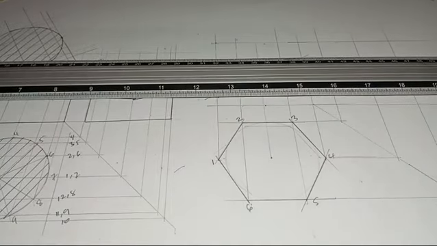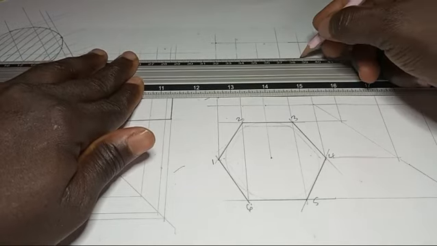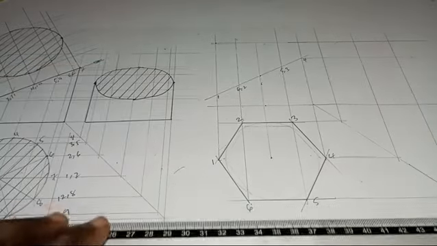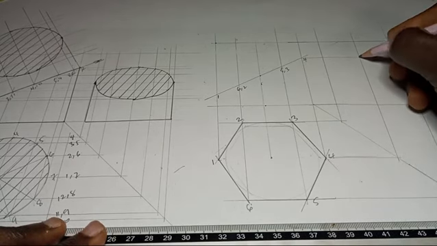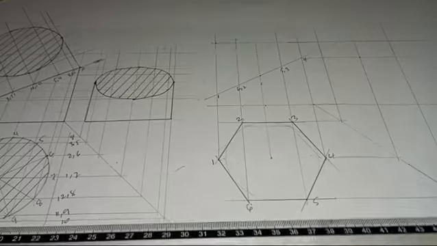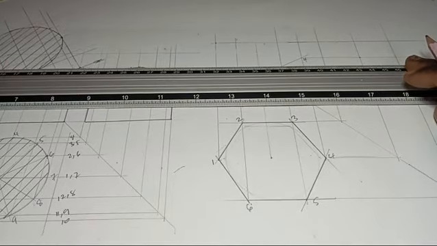We take our 4 to the right horizontally. Then, this is 4 here. It goes up and it will intersect 4 at this point. You can see it's meeting 4 here. Then we take our 3 and 5.